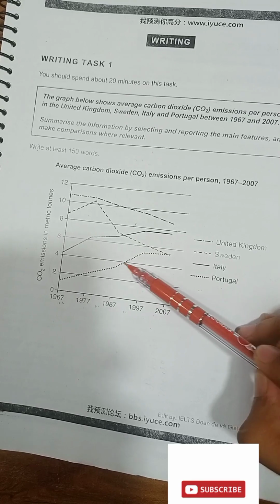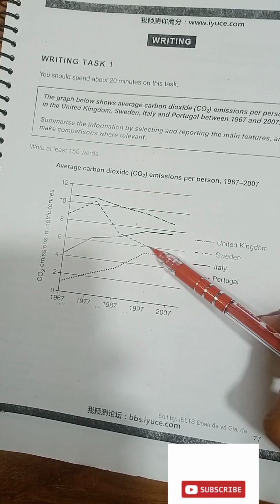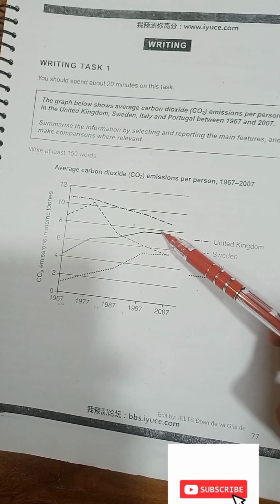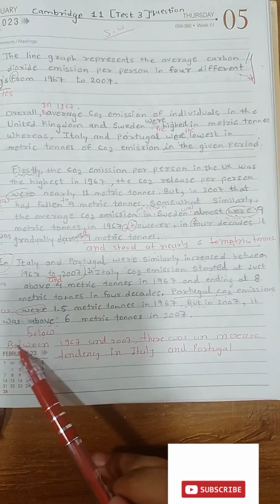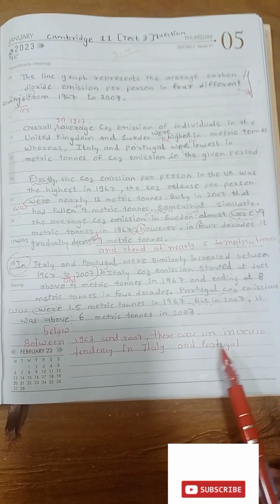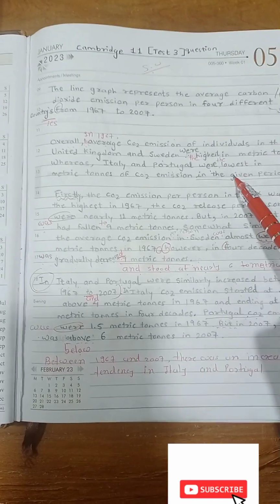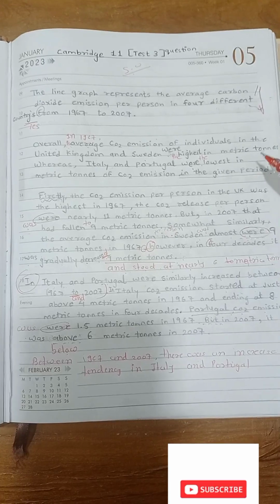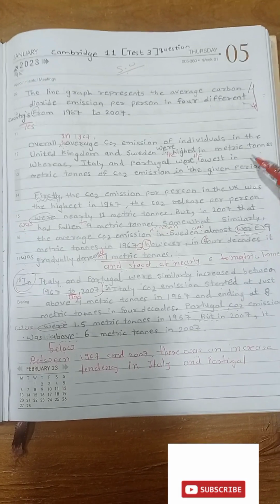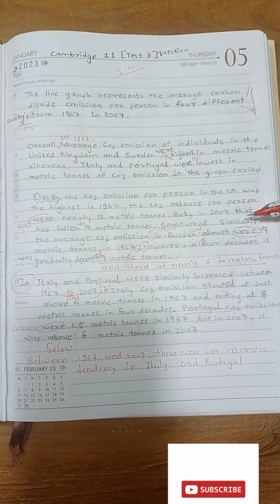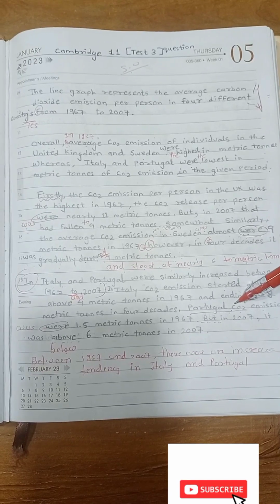Above means here the line is above. Below, below. So don't be confused when you write something. 'Between 1967 and 2017, there was an increased trend in Italy and Portugal' for the overall. Give your overall proper information, what you have learned, what you have identified in the graph. Okay, so these kinds of silly mistakes students are making.